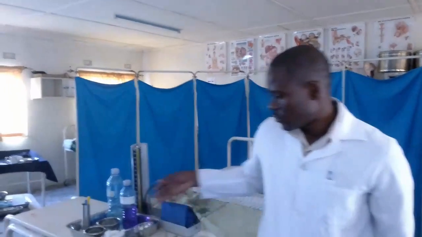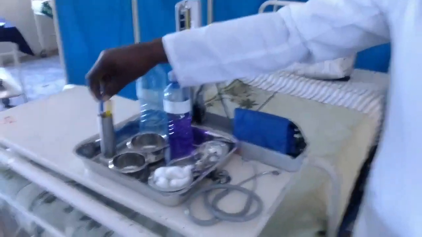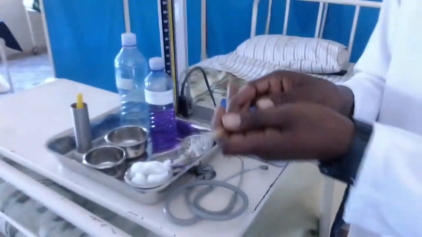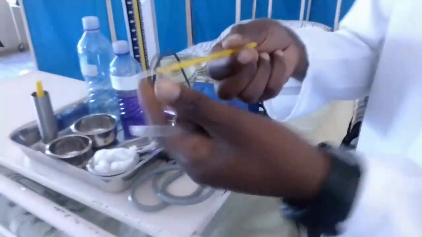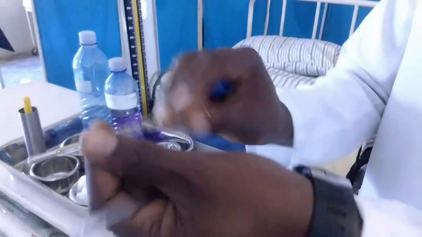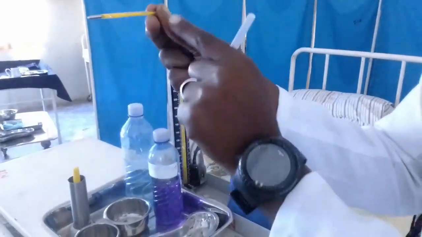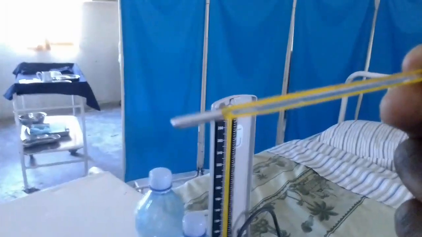Before we do the TPR BP, you need to know that we've got certain instruments that we use. Here with me we've got a thermometer. This is a mercury thermometer, meaning it has mercury inside. This part is shaded so that you use it when you want to visualize. This part has to go on the other end so that you see from here. So this is a mercury thermometer.